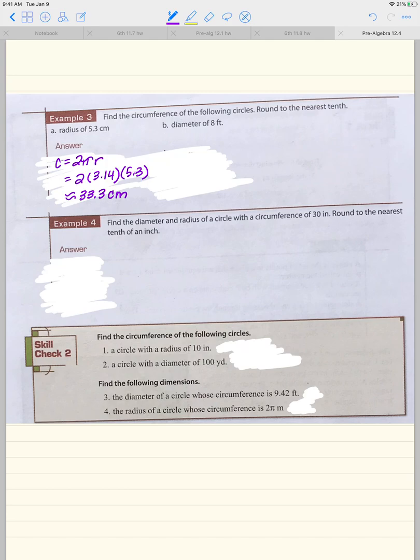B, diameter of 8 feet, so C is equal to pi times diameter, so 3.14 times 8 is equal to 25.12. We are going to round that to the tenths, 25.1 feet.